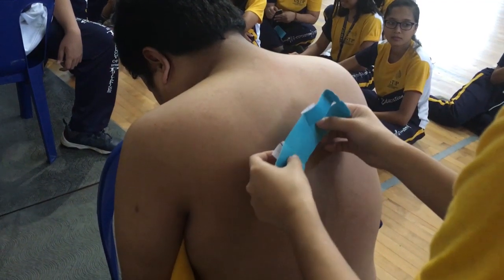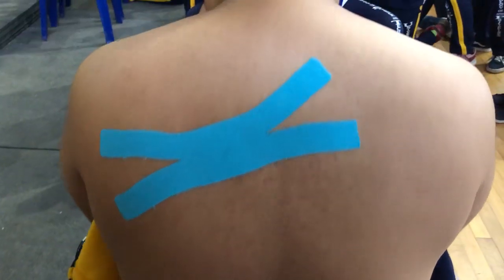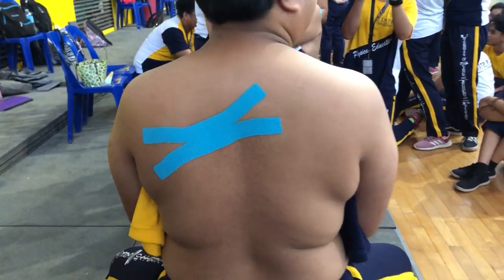Before you start, apply taping 1 hour before the activity. Clean skin from dirt, oils, and lotion. After application, rub the tape vigorously to activate the adhesive.